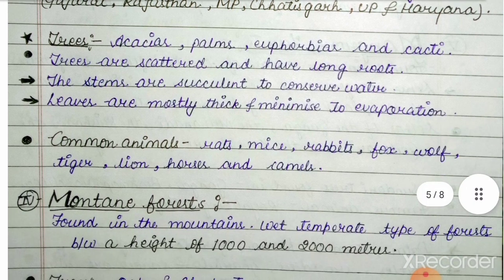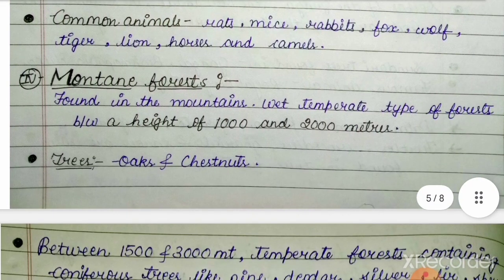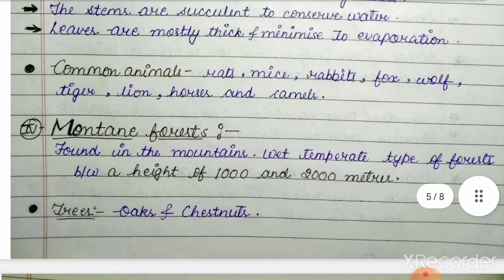Trees are scattered and have long roots. The stems are succulent to conserve water, and leaves are mostly thick and minimized to reduce evaporation. Common animals found in this forest are rats, mice, rabbits, fox, wolf, tiger, lion, horses, and camels.